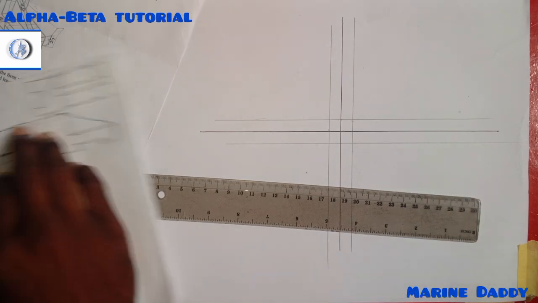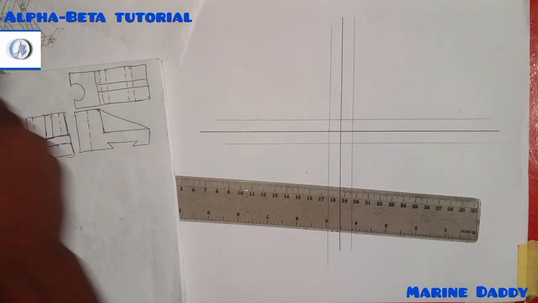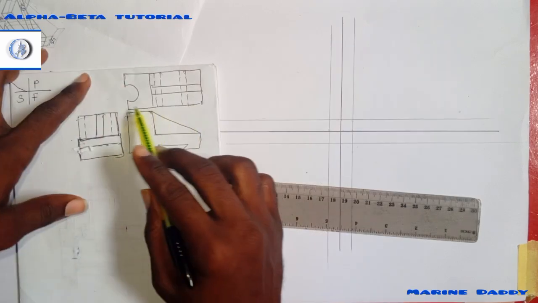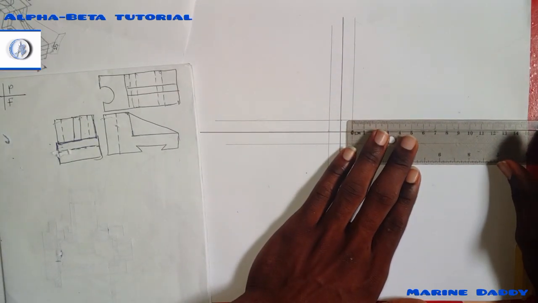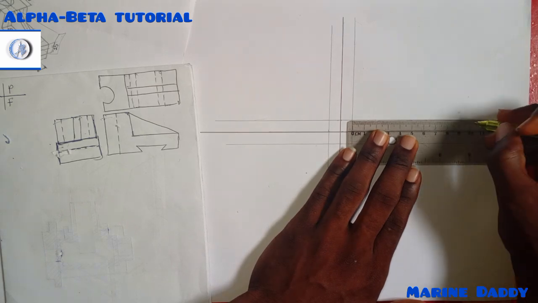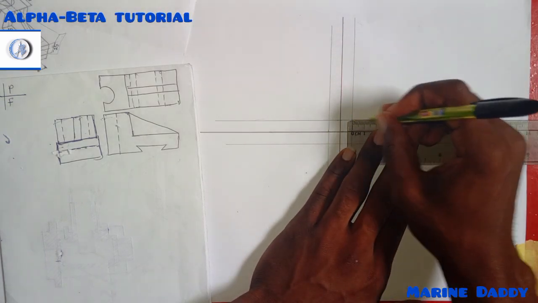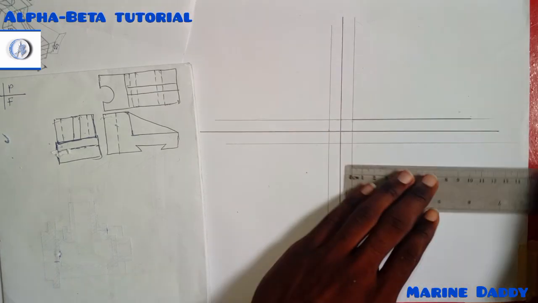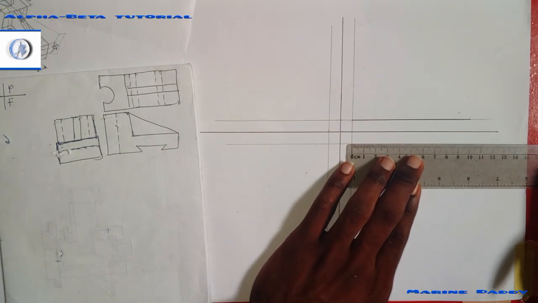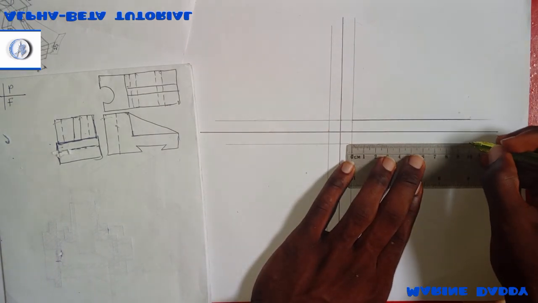Okay, let's continue. They told us that from here to this end is 100. I'll come here and measure 100. You have to be fast. You understand? So here to here is 100. Come to this side and observe the 100. It's somewhere around here.